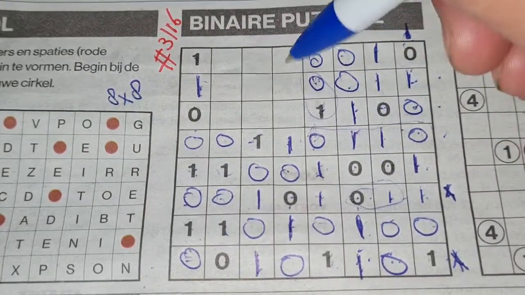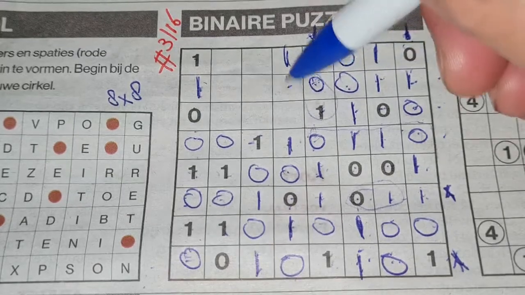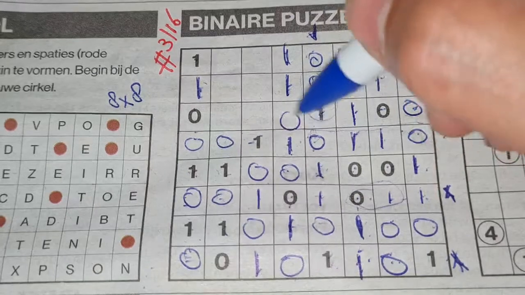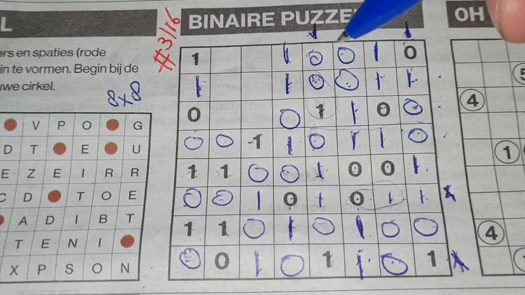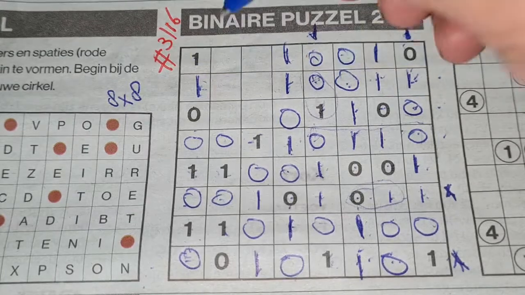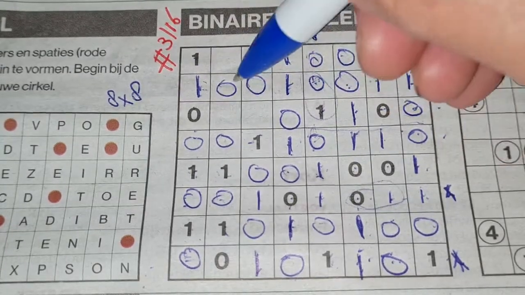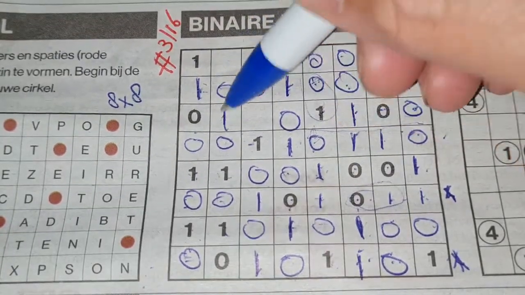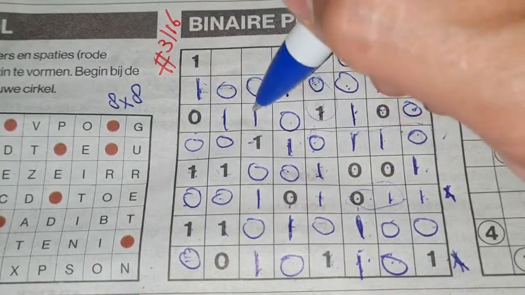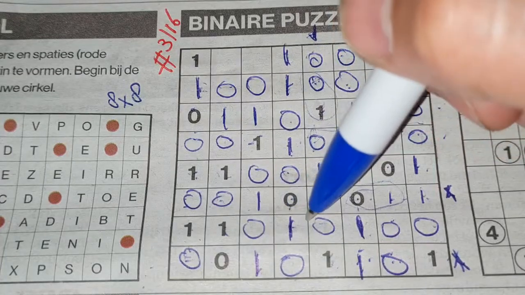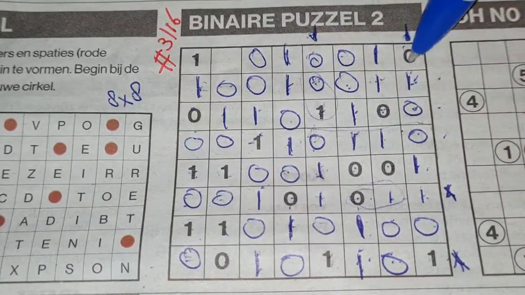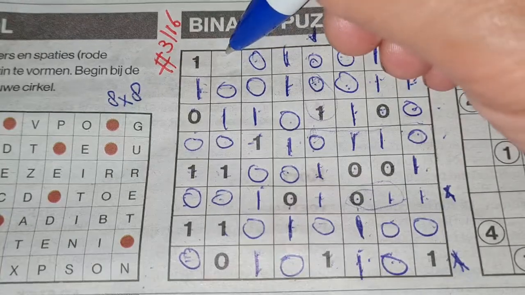Double O, here 1, there 1. Double O, here 1, there 1. 4 1, so the rest are O's. 1, 2, 3, 4. 4 1, so the rest are O's. Between 2 O's comes in 1. Now we have 1, 2, 3, 4 O's, so the rest are 1s. 1, 2, 3, 4 ones, so the rest are O's. 1, 2, 3, 4 O's, so the rest are ones.